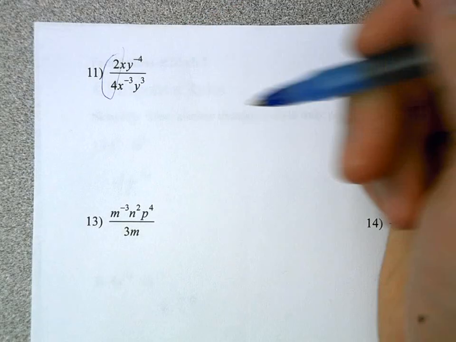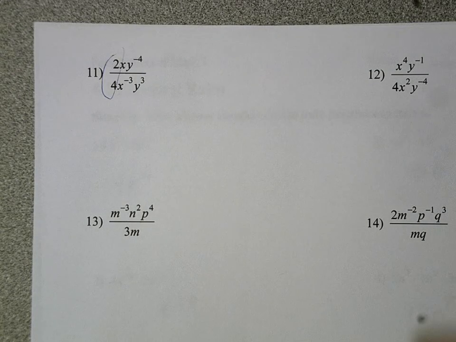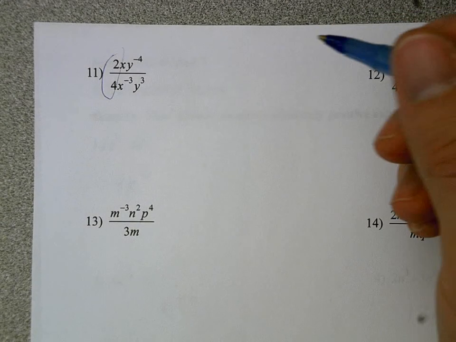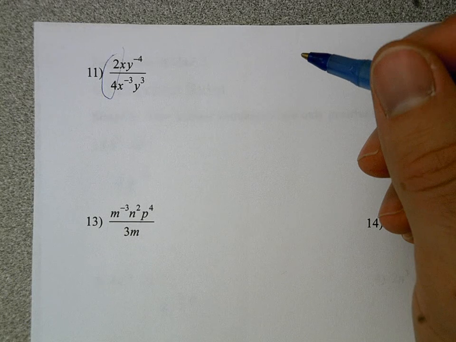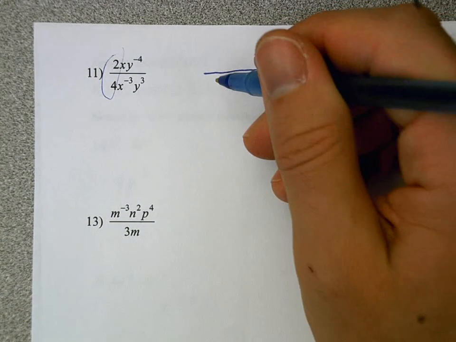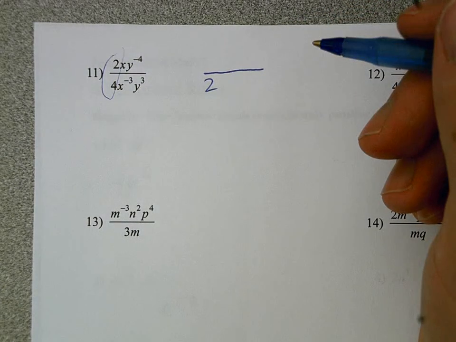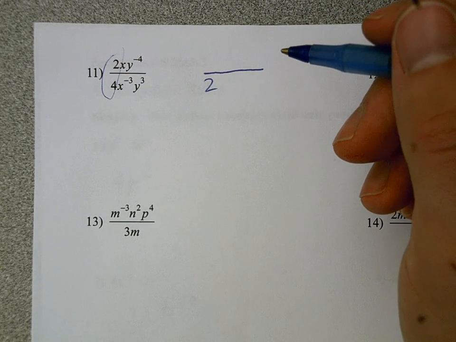Start with the numbers out in front. 2 over 4. Anakin, how would you reduce 2 over 4? Yep, and what does that end up being? And does that 2 go on the top or the bottom? Right. So again, 2 over 4 is 1 over 2. You can put the 1 on top if you want to. Don't need it yet. Not here today.